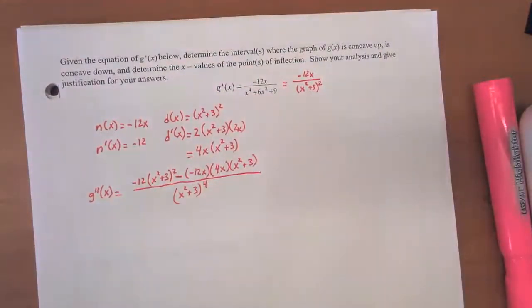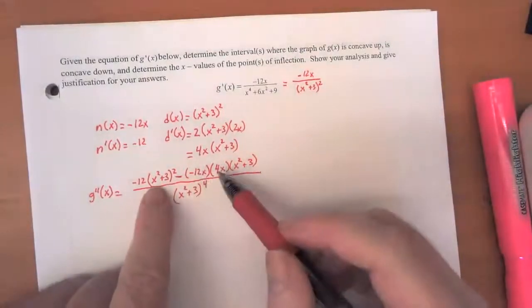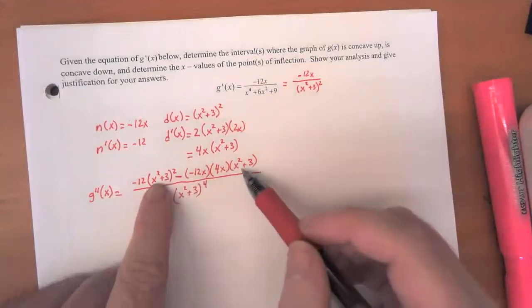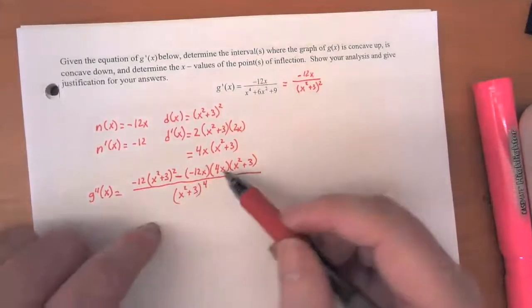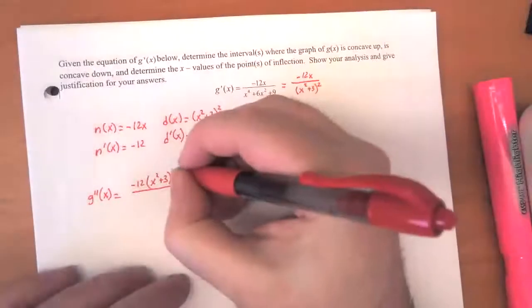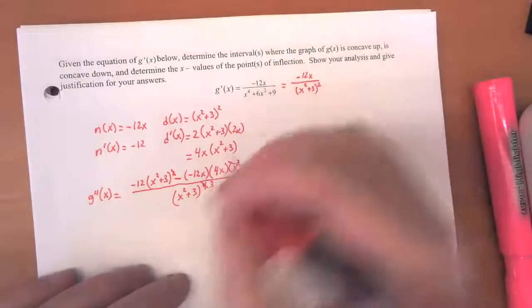All right, and so that's kind of a mess like the quotient rule normally is, but let's do a quick thing first. We can notice that every term in the numerator has a factor of x squared plus 3. Here it is to the second power, here it is to the first power, and it's to the fourth power down here. So let's cancel out one factor of x squared plus 3 from everywhere we see it. So that's going to become 3.